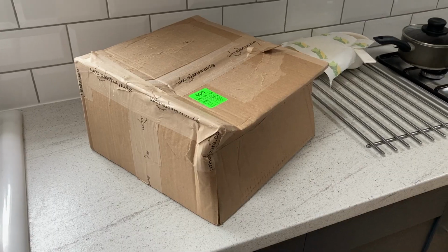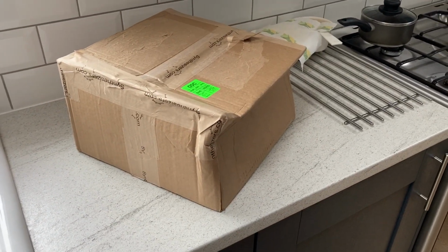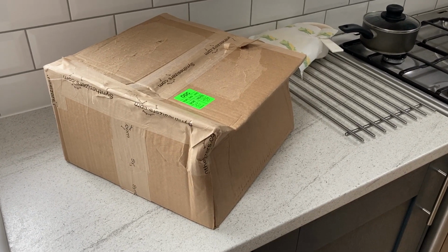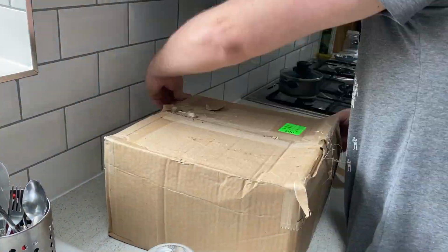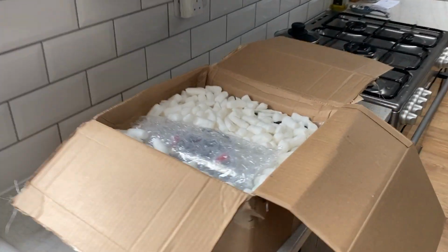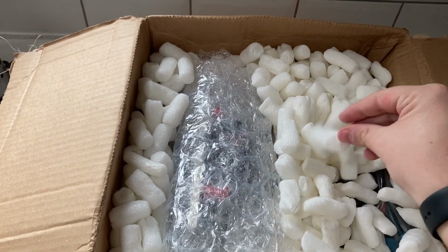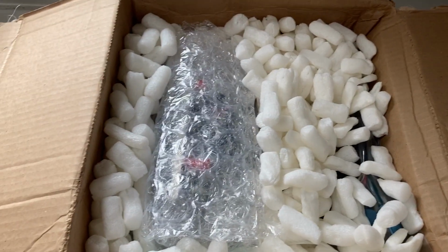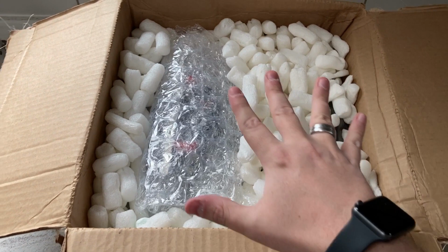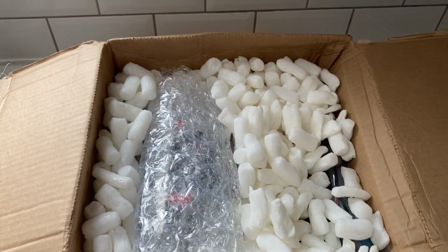Packages here. It is rather bashed. Thanks, UPS. Well, I hope the contents are alright. The dreaded packing peanuts. Okay, let's get this into the studio so we can talk about what's in it and get it into the cabinet.